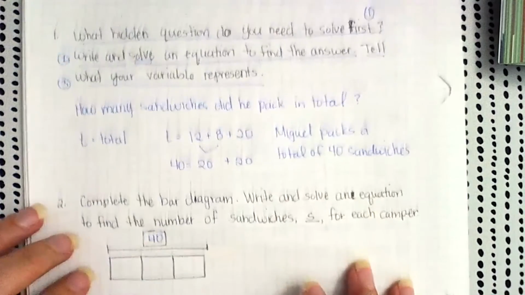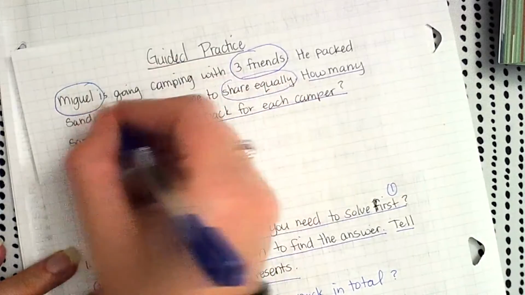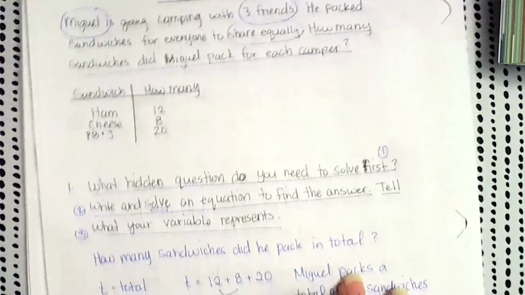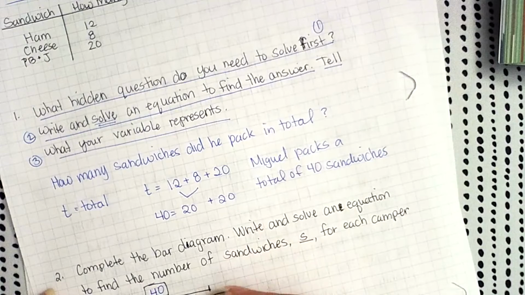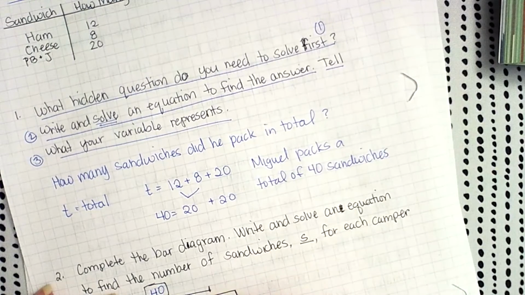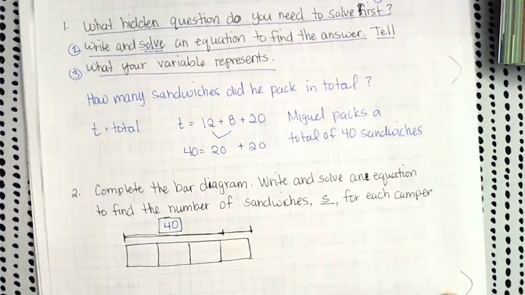Or sorry, he's going camping with, it's Miguel and 3 friends. Miguel and 3 friends, so it's going to be 4 people altogether. And this is why I originally drew it bigger, and then I second guessed myself. So all together, Miguel and his 3 friends, so that's 4 people altogether.